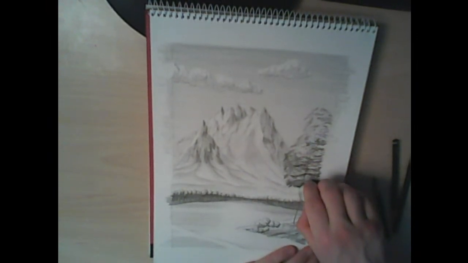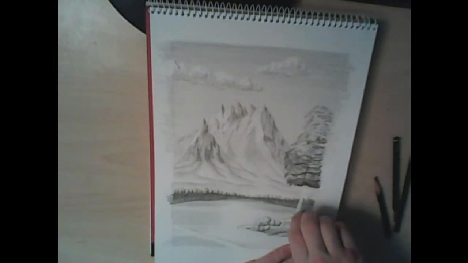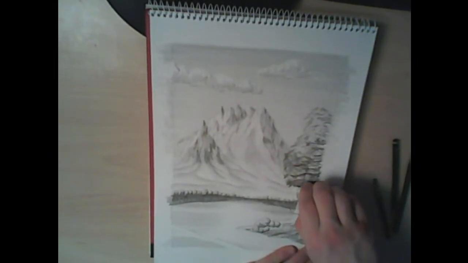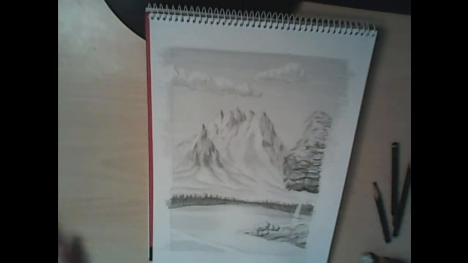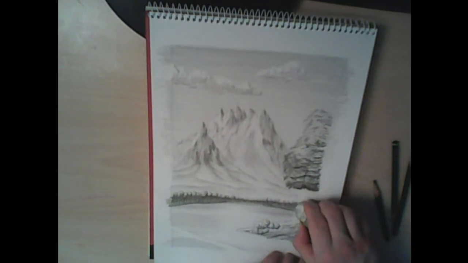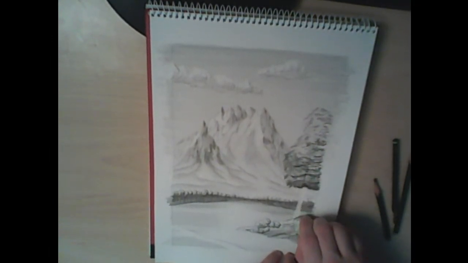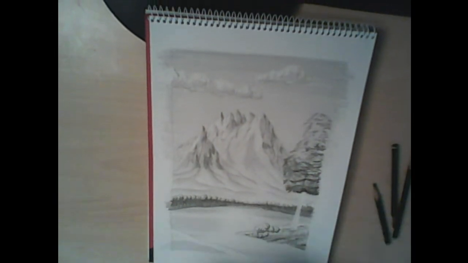Well, I'll have to erase this line. I thought the darker part of the tree is going to be on the left, but I have my sunlight coming from the left, so of course the right side of the tree is going to be darker. Just erase that.